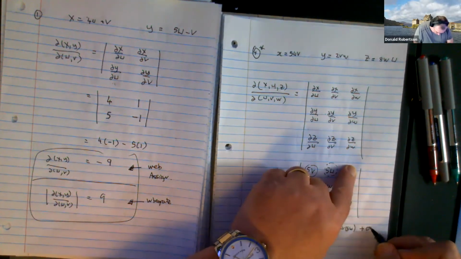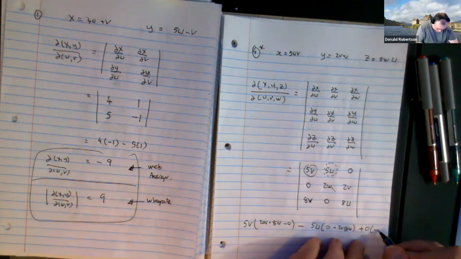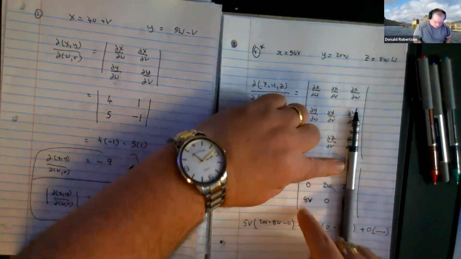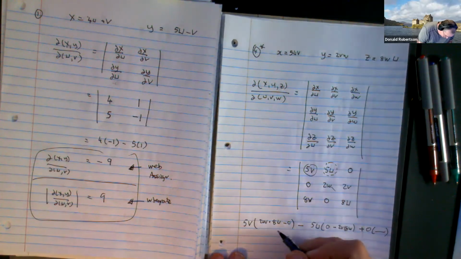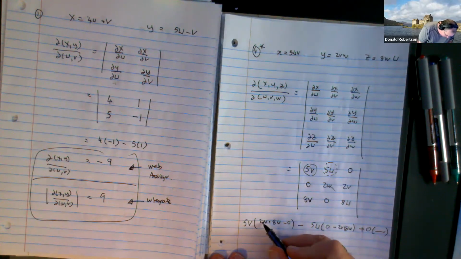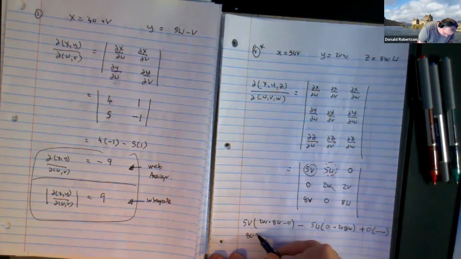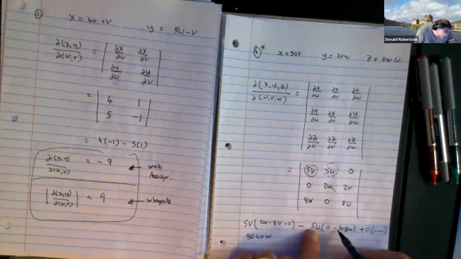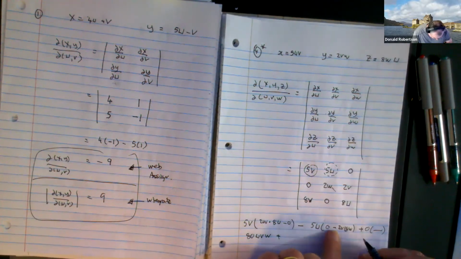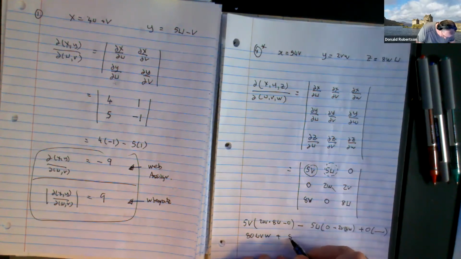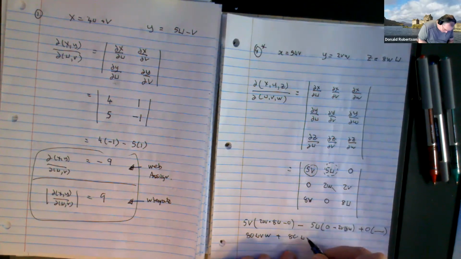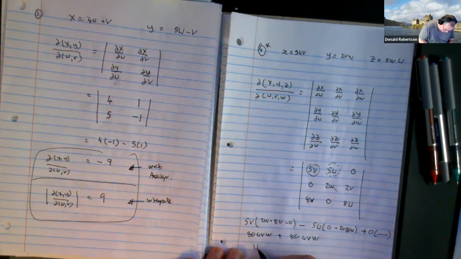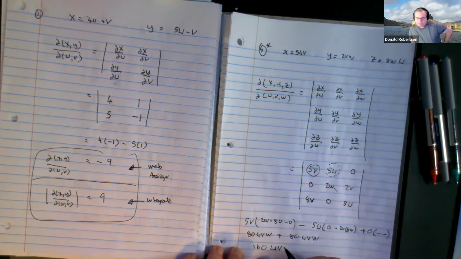Well, since this is 0, I don't care what the rest is, but if you want to know what you would do, it would be major diagonal, take away minor diagonal. So this is 16 and 5 is 80 uvw. And this one, 2 negatives make a plus. 5, 2, 8, that's 80 again, uvw. And so it adds up to being 160 uvw.